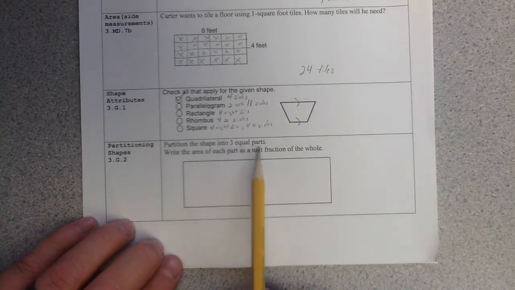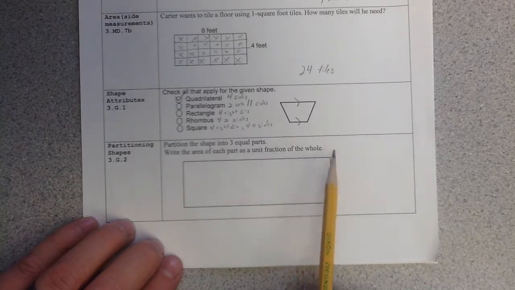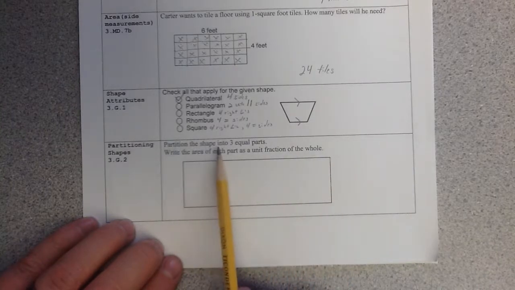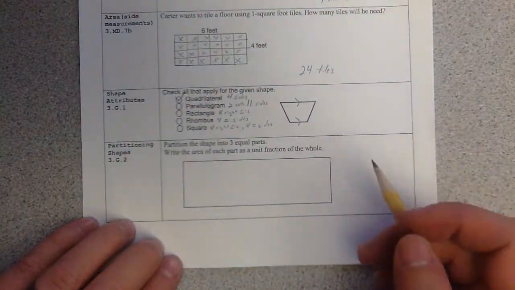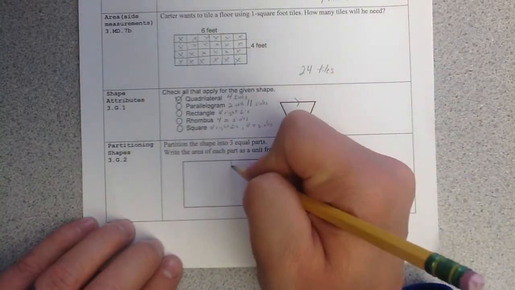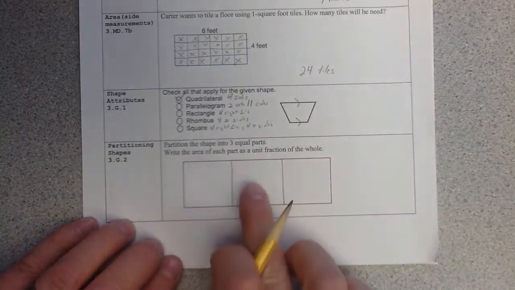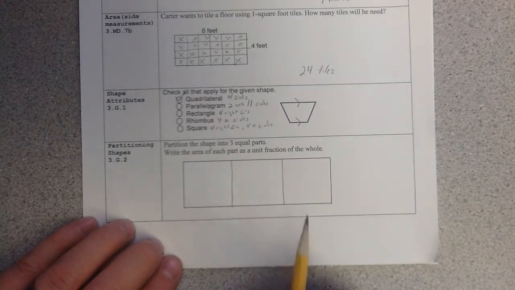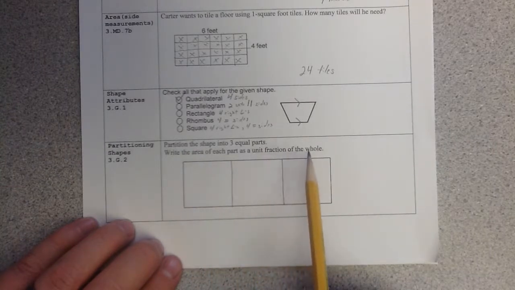Partition a shape into 3 equal parts. Write the area of each part as a unit fraction of the whole. Okay, so first, partition the shape into 3 equal parts. That just means I'm going to separate the shape into 3 equal parts. So notice those are fairly equal there.